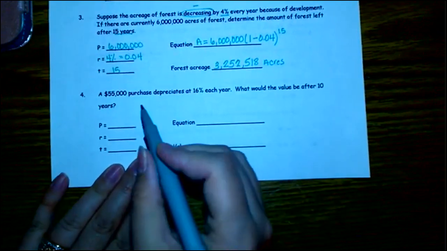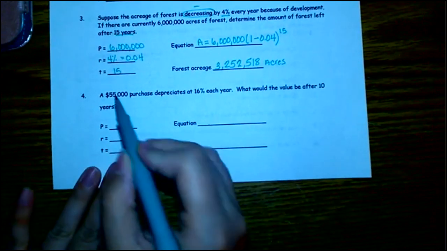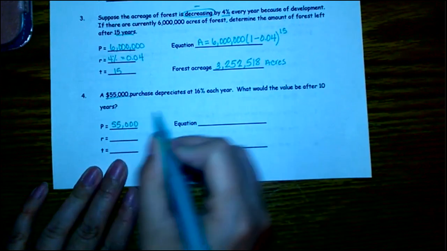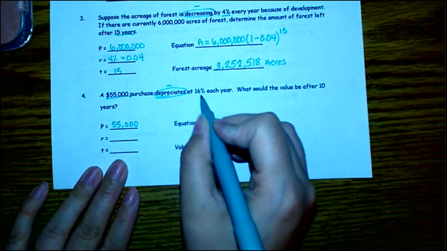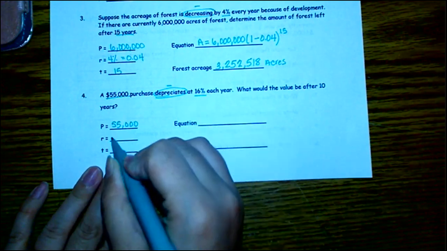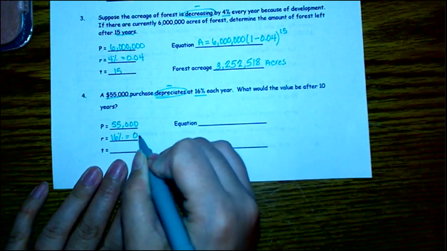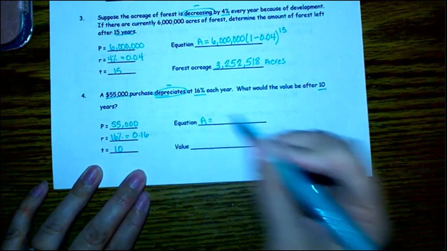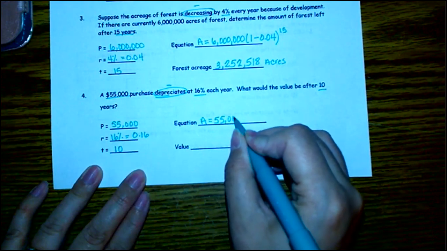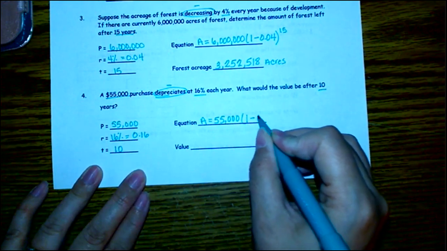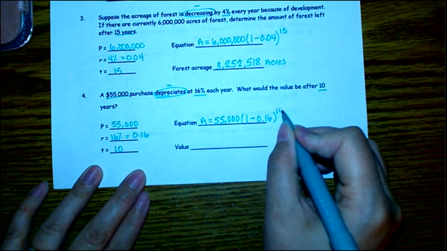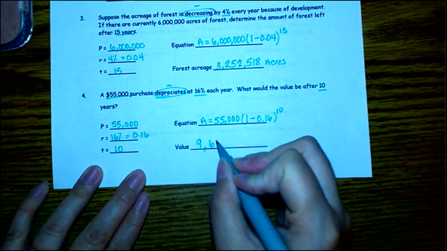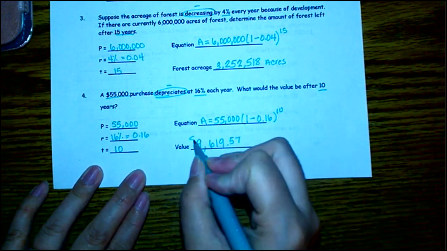The last example on this page, we're just going to be, again, identifying each variable. So the $55,000 purchase, that's my starting value. Depreciates, I'm depreciating, so it's minus 16%. I need a decimal, which is 0.16, and after 10 years. So my equation is A equals 55,000 times 1 minus 0.16 to the power of 10. After you plug that into the calculator, you should get $9,619.57.